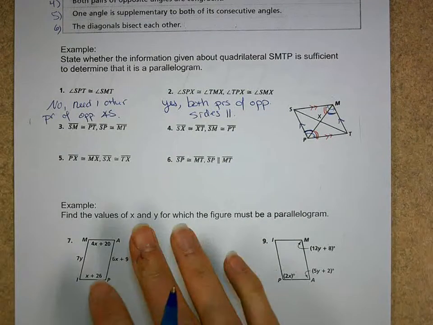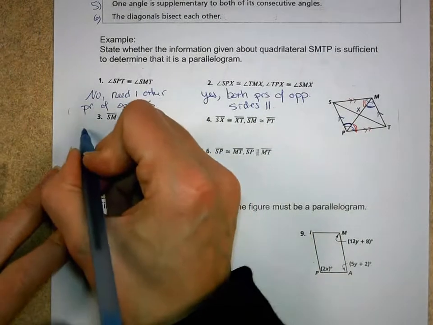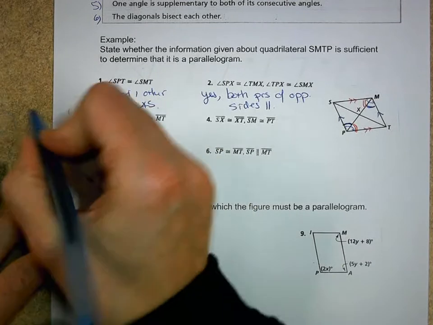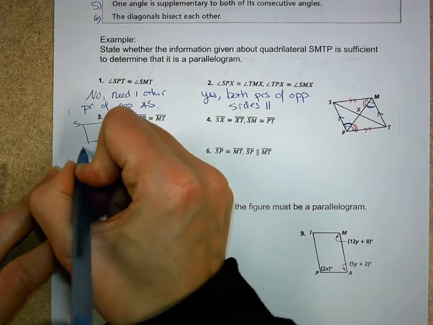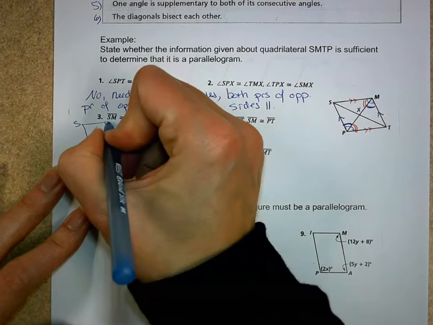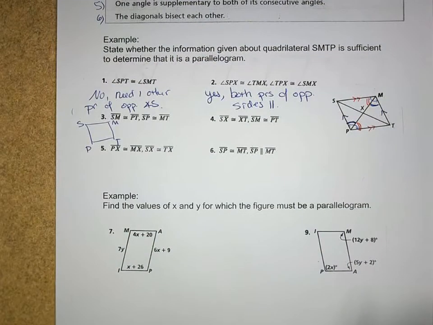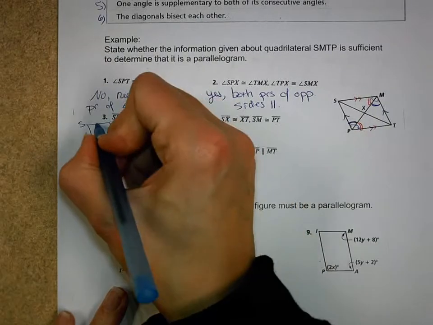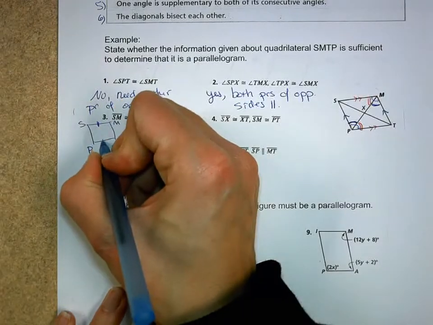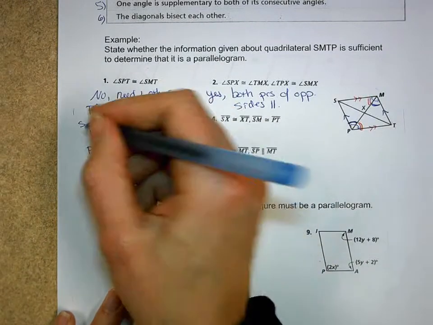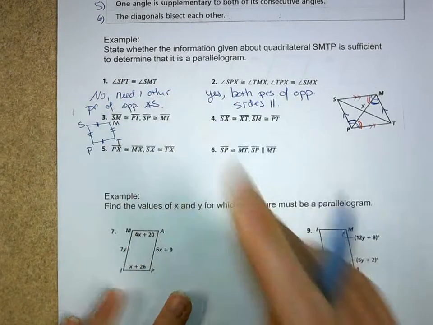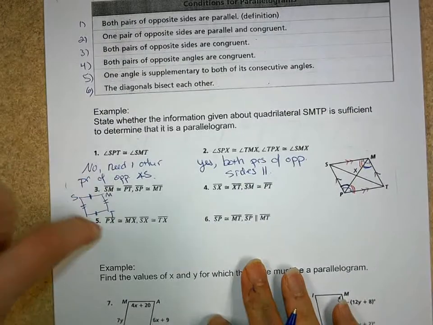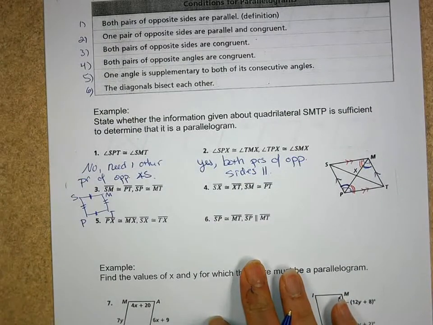Okay, let's do the next one. I'm actually going to draw it in here. Just a quick drawing of the quadrilateral. So we have SPTM, and I'm only going to mark what they have here. I'm not going to draw the diagonals. They tell me that SM is congruent to PT. They told me that SP is congruent to MT. So I go up here and I'm like, oh look, I have pairs of congruent sides. Do I have anything up here that talks about that?